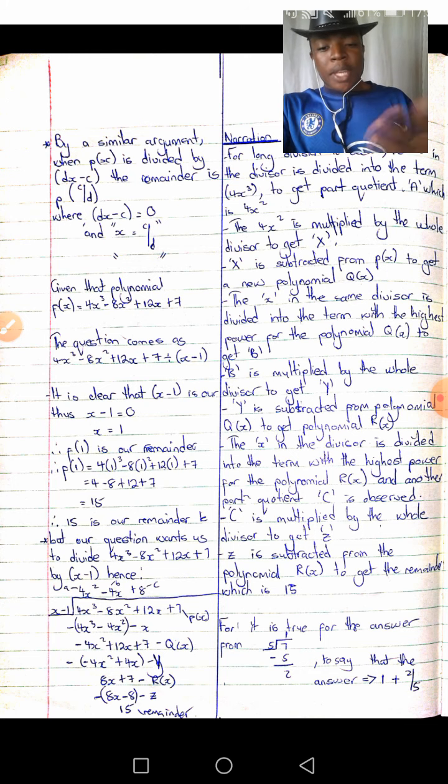So we do the same thing. x into negative 4x squared, you get negative 4x. You multiply that negative 4x by the divisor to get negative 4x squared plus 4x, which I have labeled y. You subtract that y from q(x) to get 8x plus 7. And I have labeled that k(x), which is 8x plus 7.